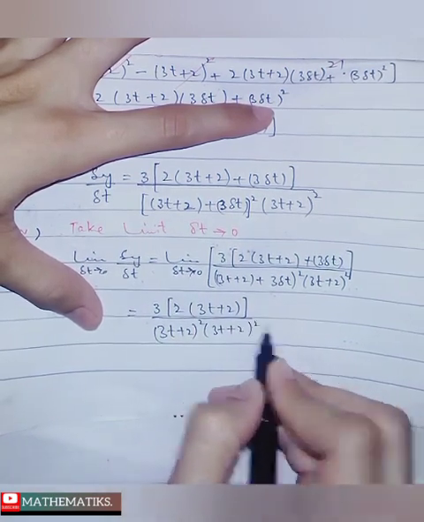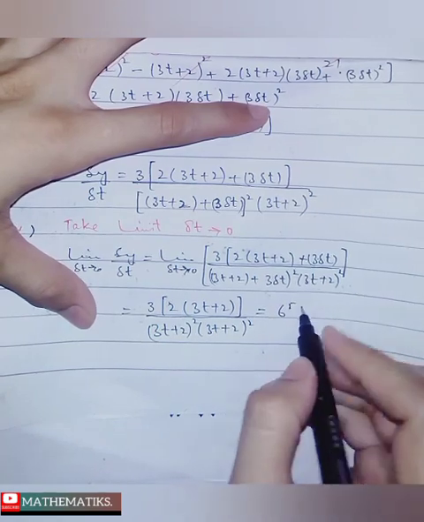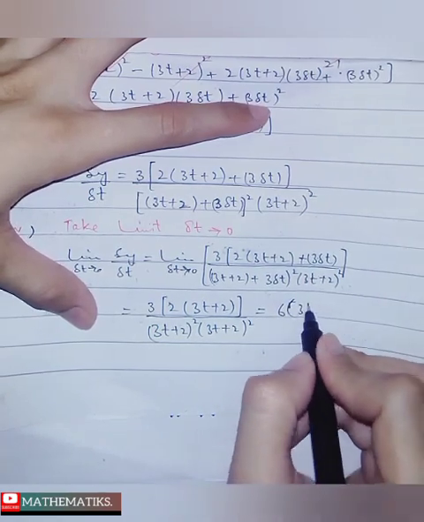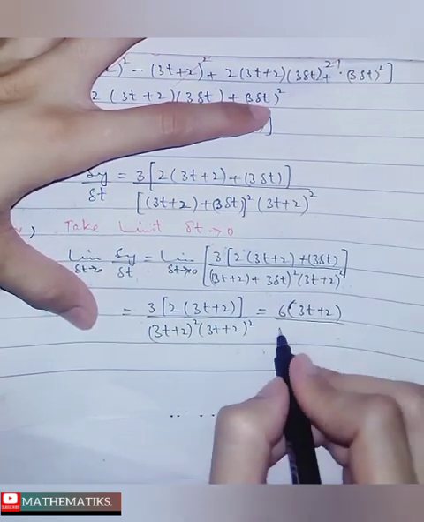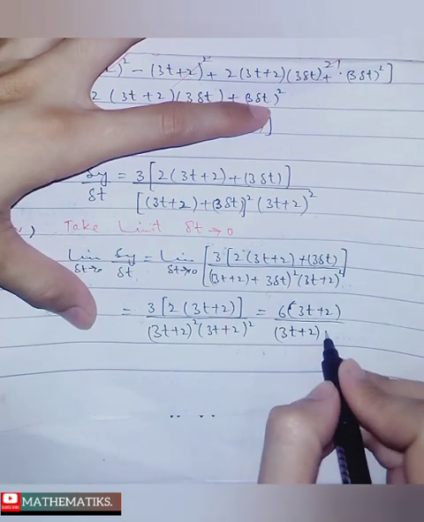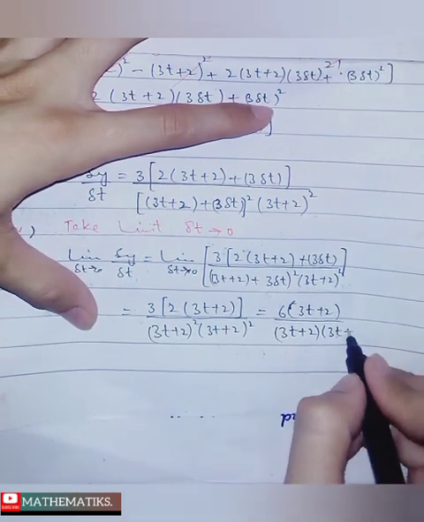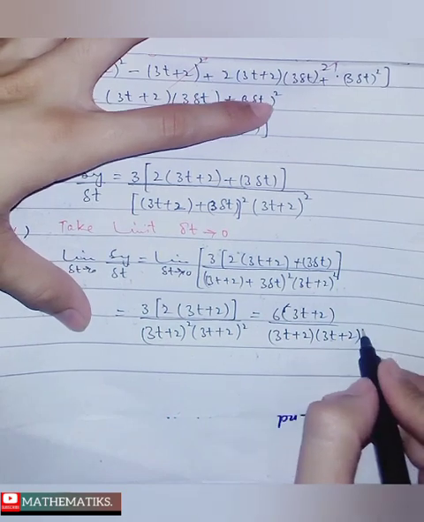We get 6 into (3t plus 2) divided by (3t plus 2) whole square into (3t plus 2) whole square.